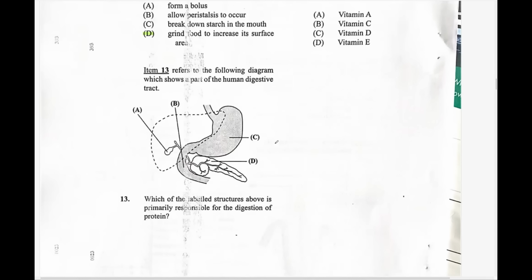Item 13 refers to the following diagram, which shows a part of the human digestive tract. Which of the labeled structures above is primarily responsible for the digestion of proteins? The place we will all be selecting is C, the stomach. Proteins only are digested in the stomach.